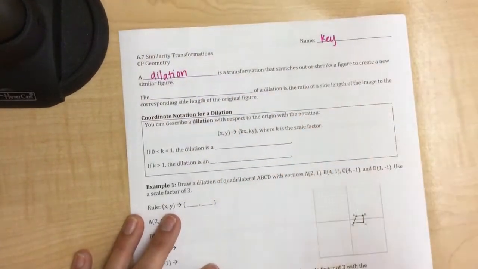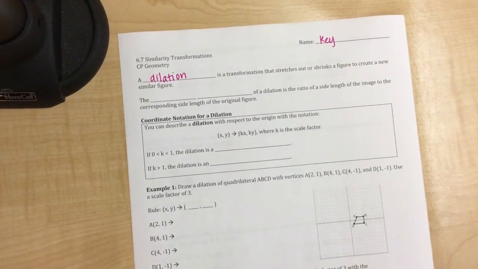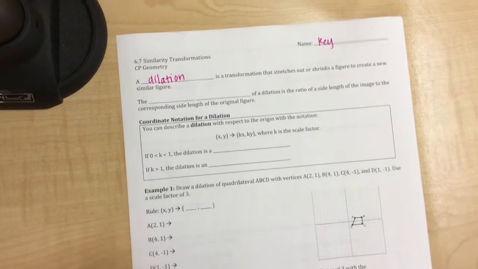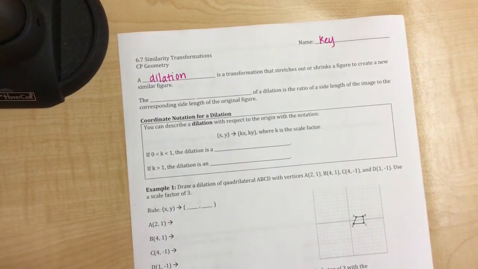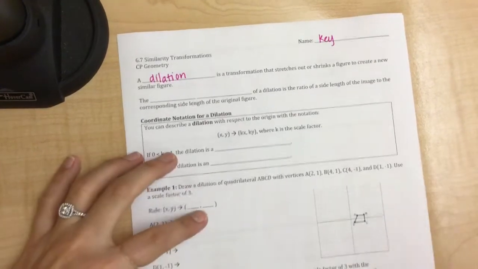A dilation is a transformation that stretches out or shrinks a figure to create a new similar figure. It's kind of like when your eye doctor dilates your pupils, making them bigger. In other cases, some things might make your pupils smaller, so they're dilating. It has the same meaning. The scale factor of a dilation is the ratio of a side length of the image to the corresponding side length of the original figure.